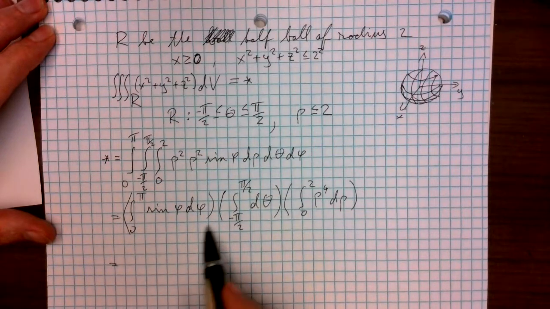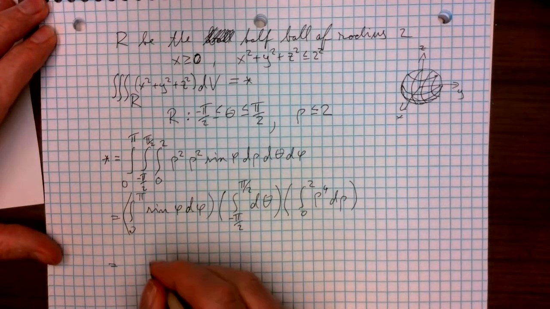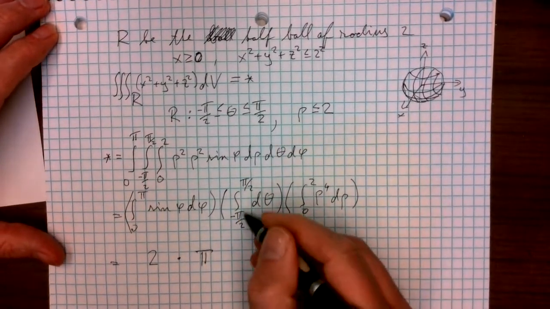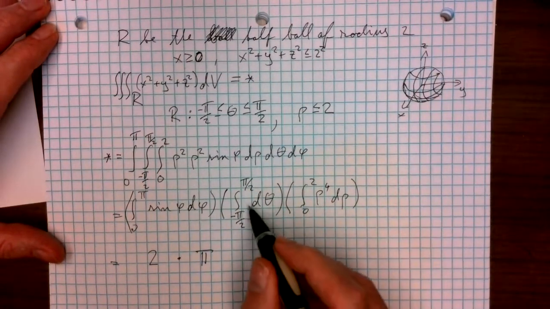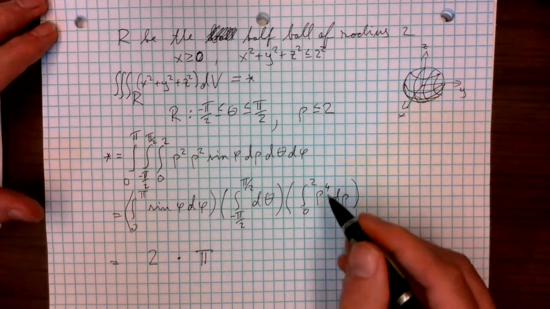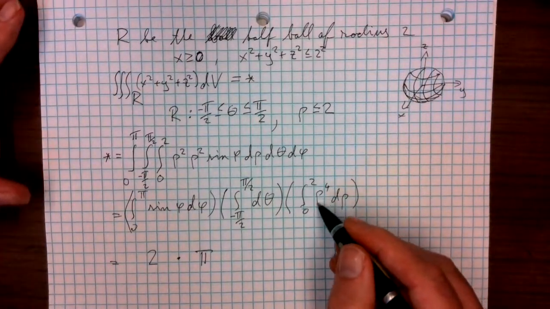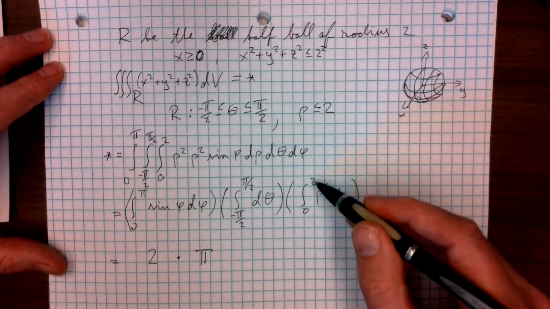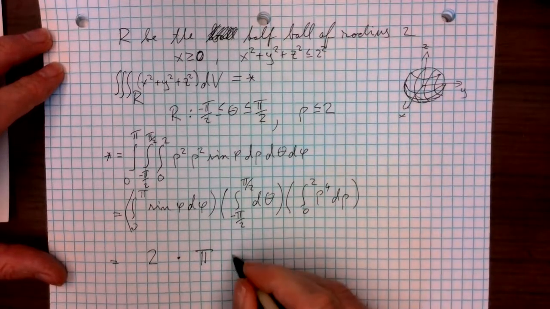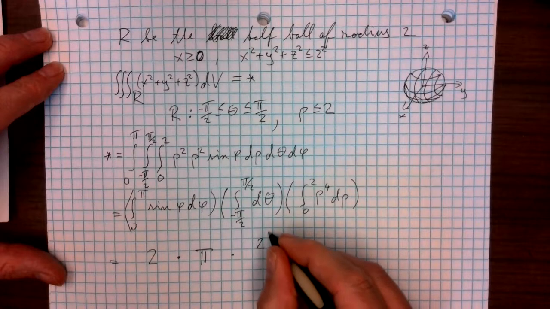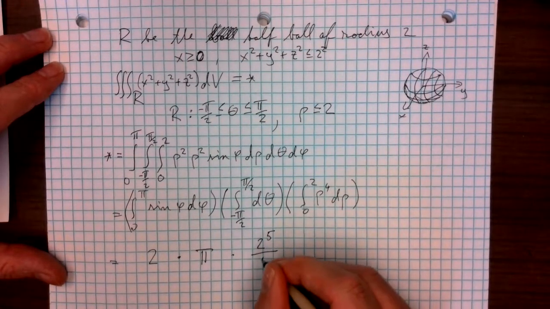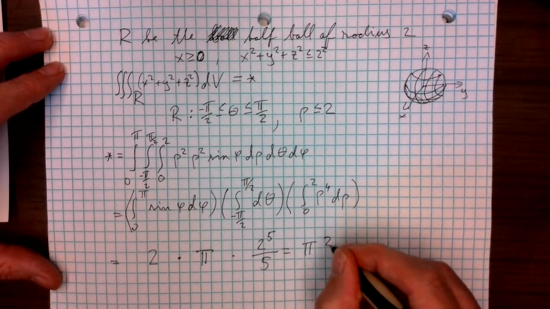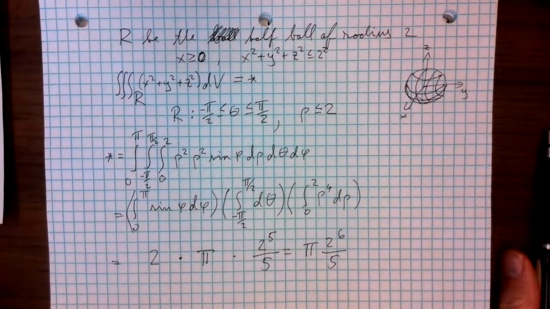Well, we've evaluated some of these before. This one was 2. This one is pi, because we're only going from minus pi over 2 to pi over 2, integrating 1. Over here, we get rho to the fifth divided by 5 as the antiderivative, evaluated at 2 and 0. So this is 2 to the fifth divided by 5. So the total is pi times 2 to the 6th over 5.